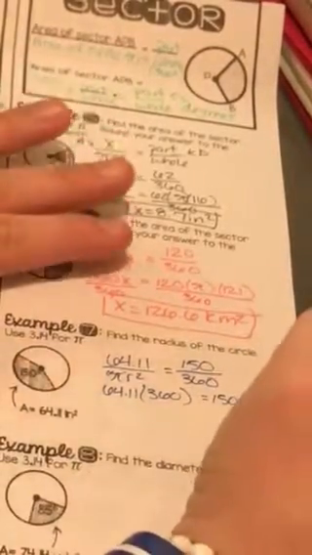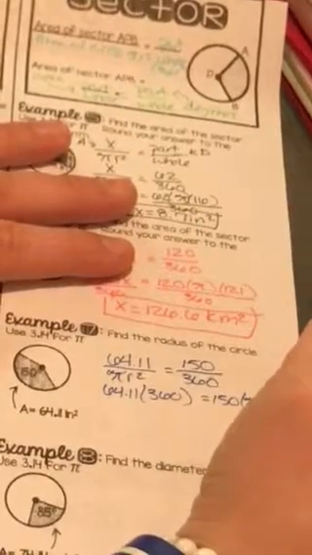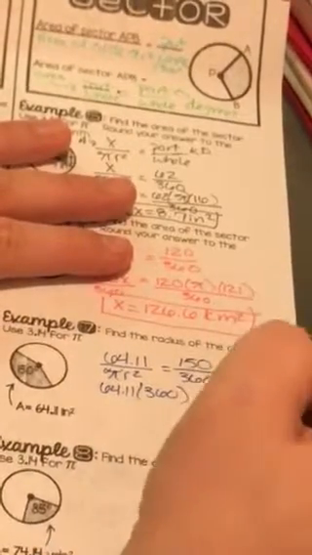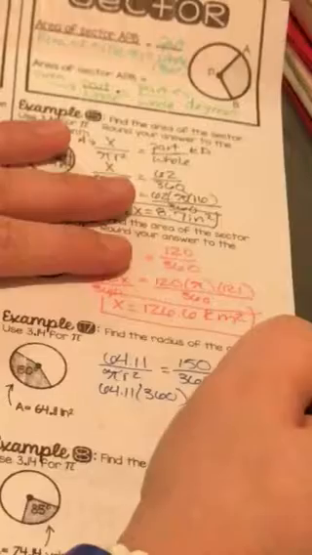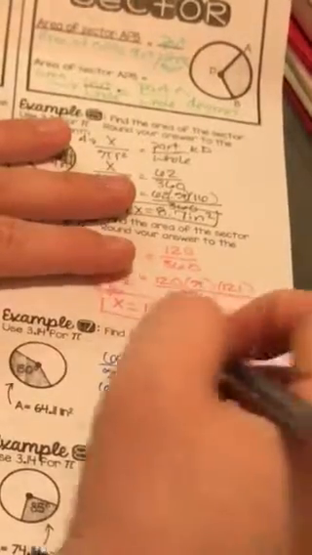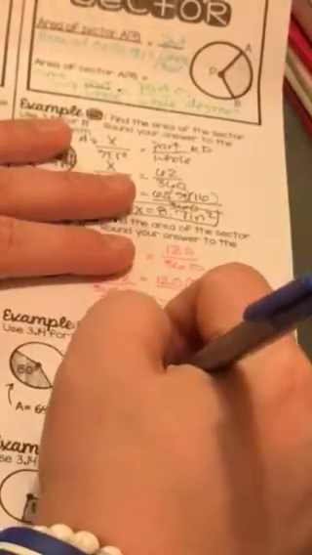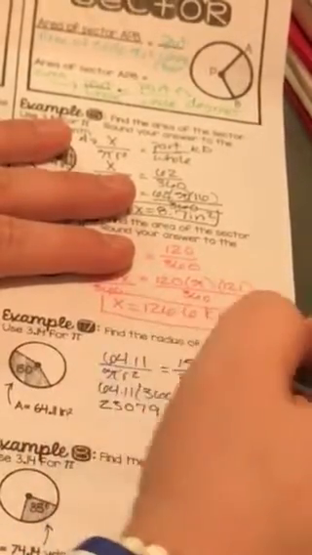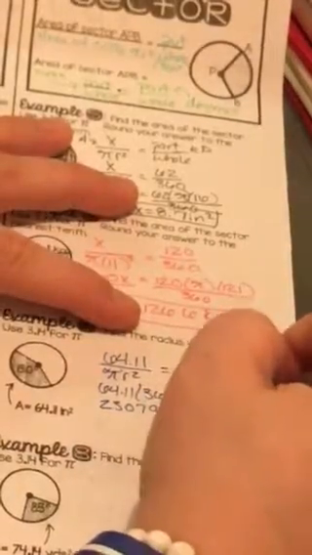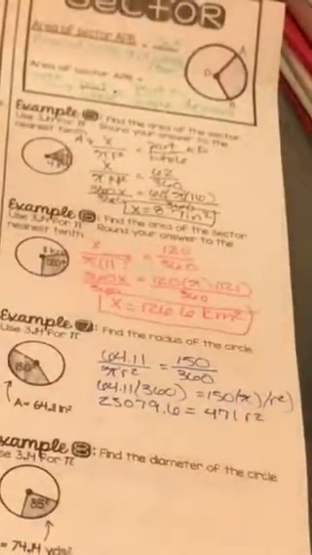When I multiply all that together, and remember, instead of pi, I'm going to use 3.14. So I'm going to have 23,079.6 equals 471 r squared.